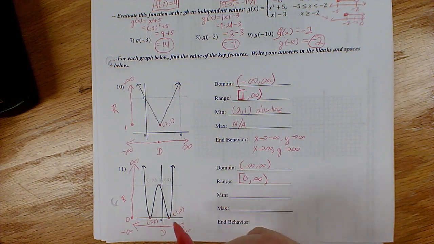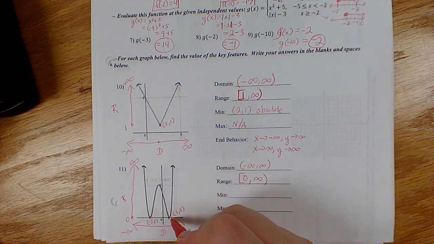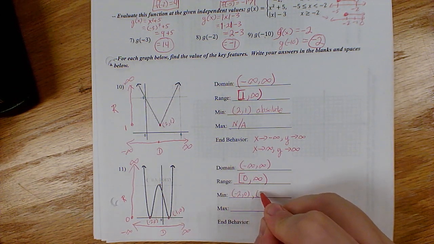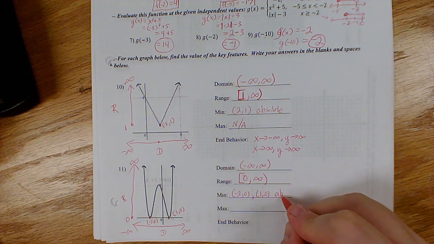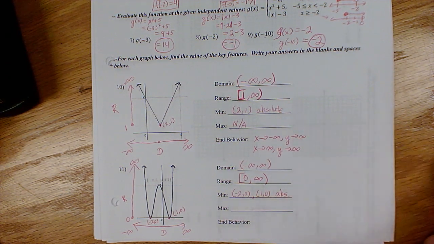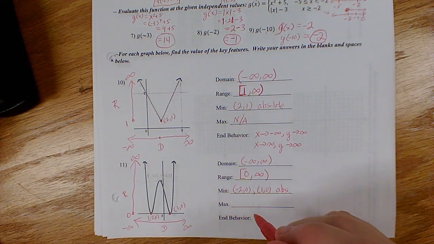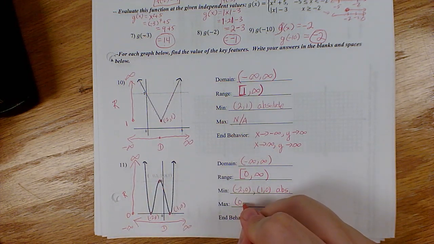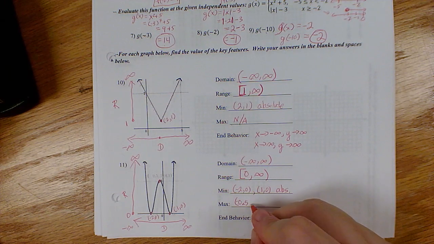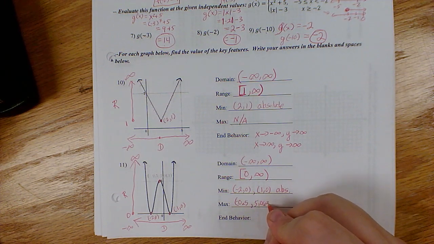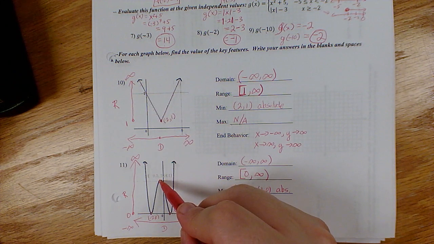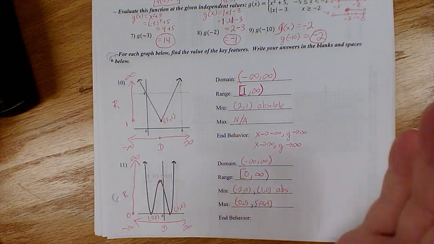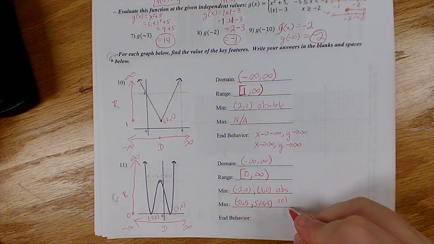Now this problem has two mins. Since these are on the lowest part of the graph in both parts, your two mins are the point negative 2, 0, and the other point is 1, 0. These are both absolute mins. I'm just too lazy to write the word absolute. But this time, we actually do have a max, and the max here is at this weird point at negative 0.5, 5.063. This is not the absolute highest point of the graph, but at this point in its existence, it is the highest point of the graph. This is what we call a relative max.